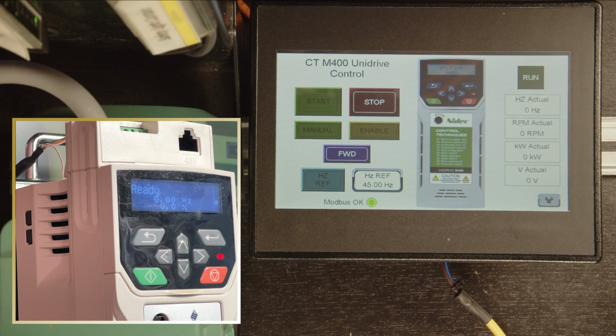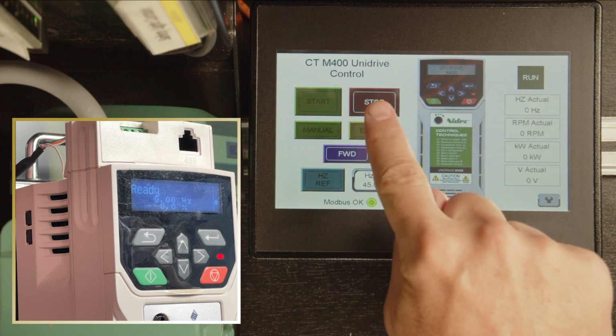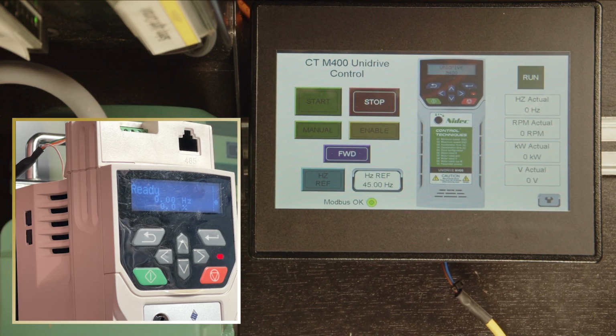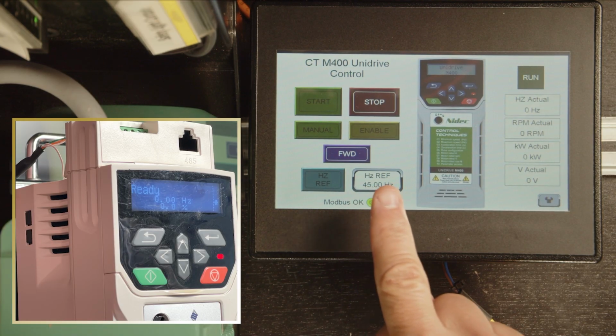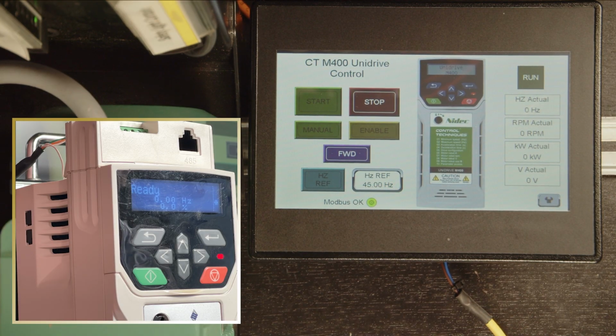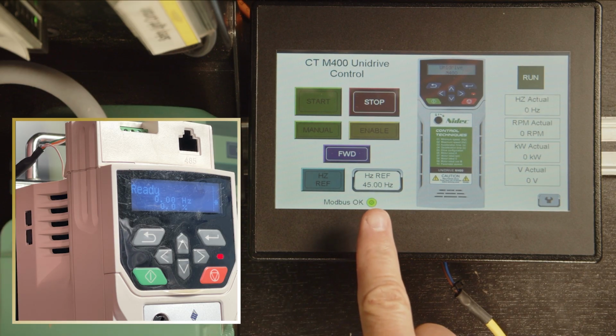Okay, let's go ahead and operate the demo on the bench. Okay, so here are those operators that are, for the most part, tied to the control word, different bits within the control word. We've also got a word which is the speed reference that we can write down to the drive. We've got our Modbus OK indicator, which is green.